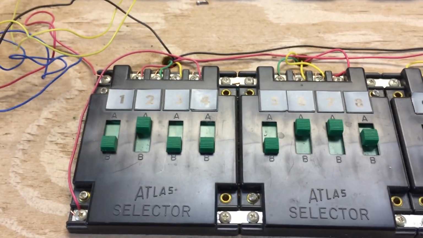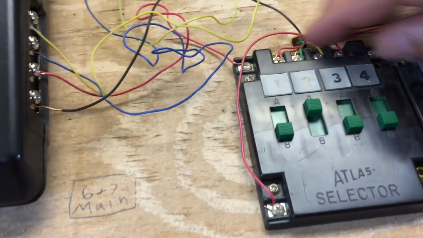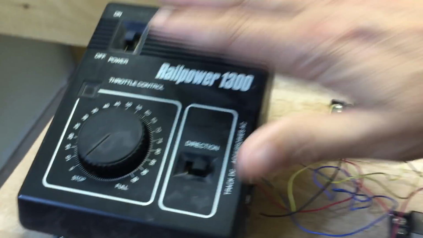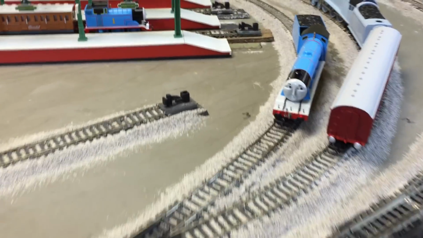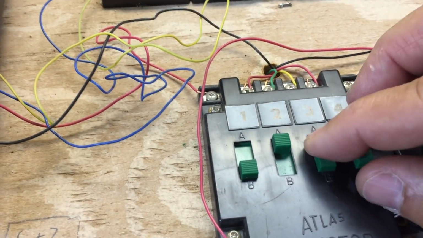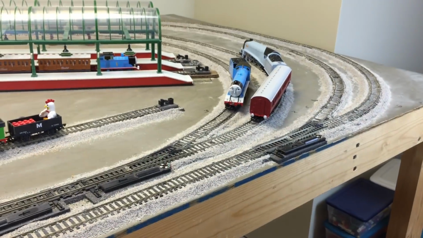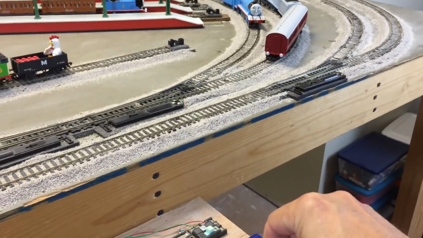And that goes to these old Atlas selectors. And you have a wire. This wire here goes to this speed controller, and then this other speed controller goes to the top. So this is A and this is B. So simply track 3 that Gordon is on, if I want that to be controlled, I switch it. So right now it's controlled by B. So when I do B, Gordon will move, so I can go forward and back.